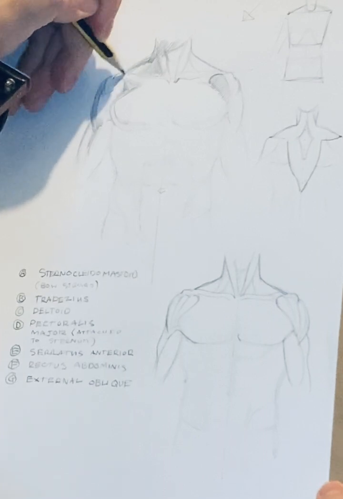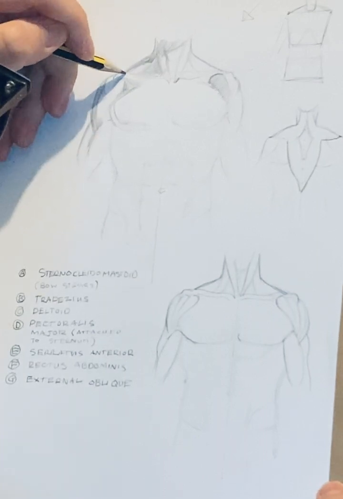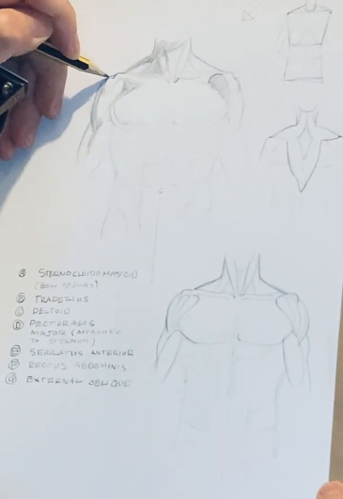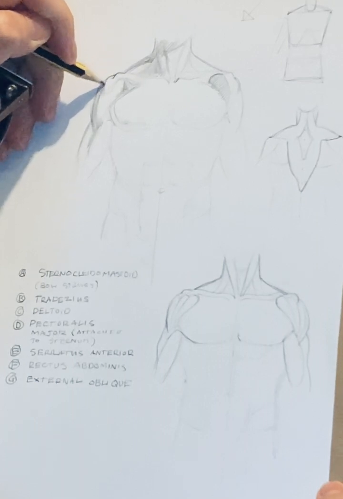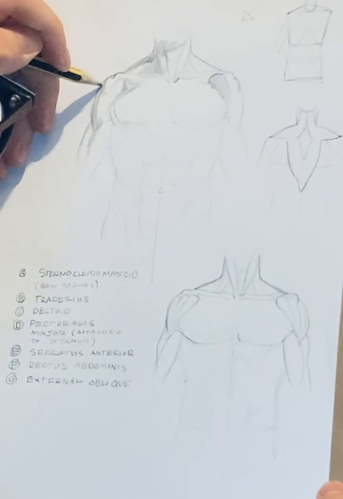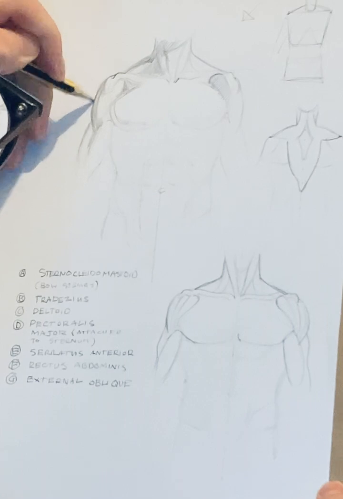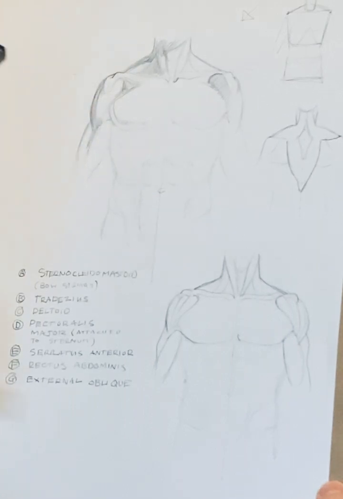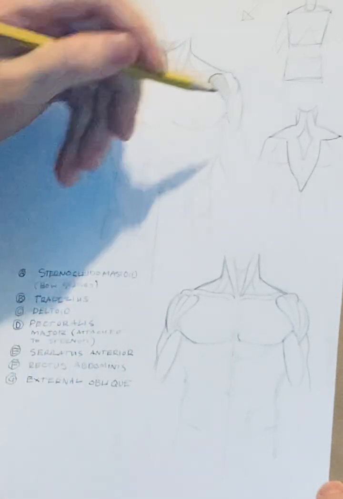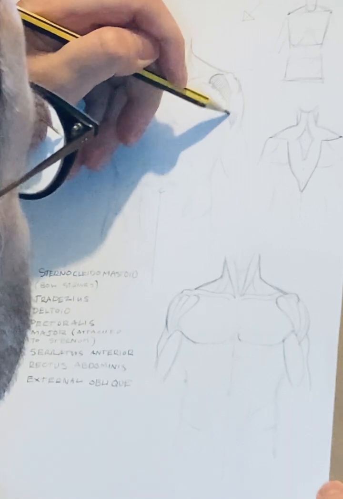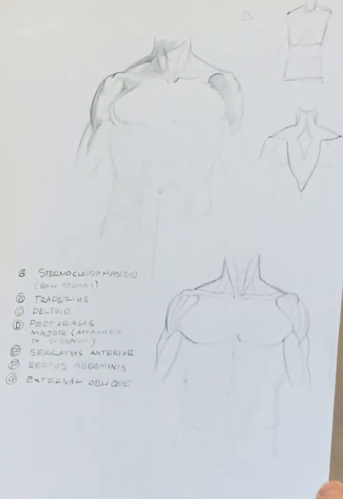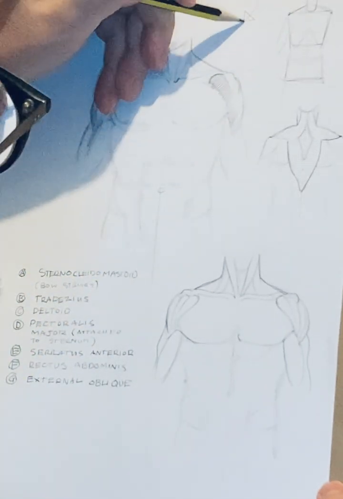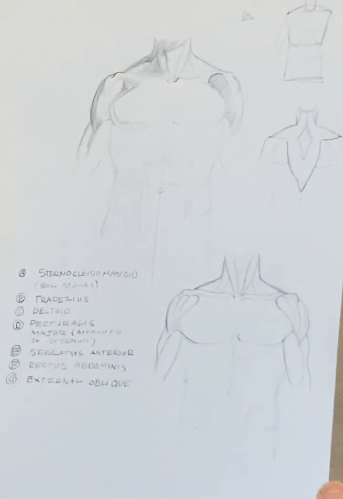Okay, there we go. Clavicle inserting in, bone socket joint indicated, and then we've got a strong deltoid muscle there. Again, it's inserting into the arm there. Light coming from here, light source there. Right, so let's get on to the chest.